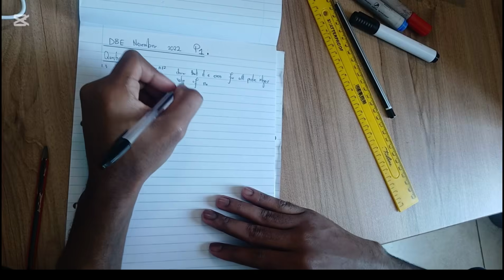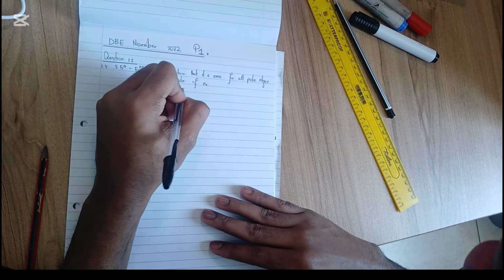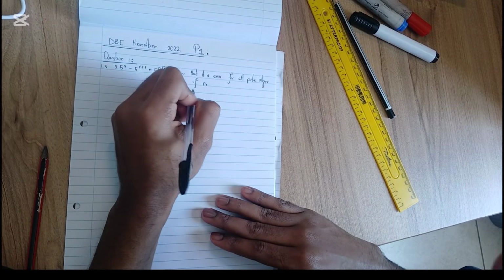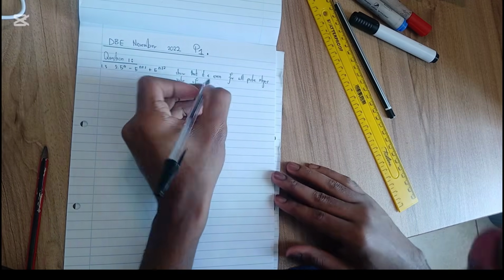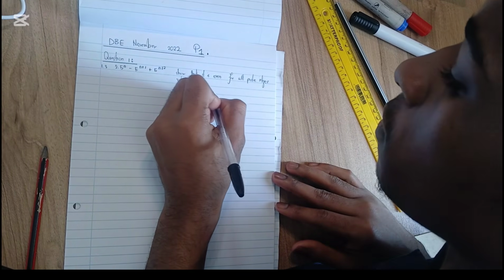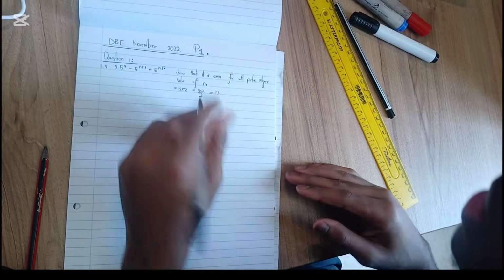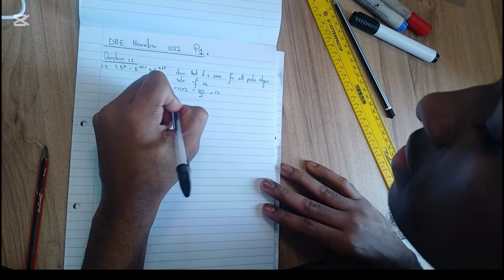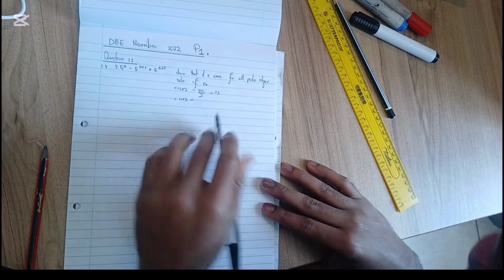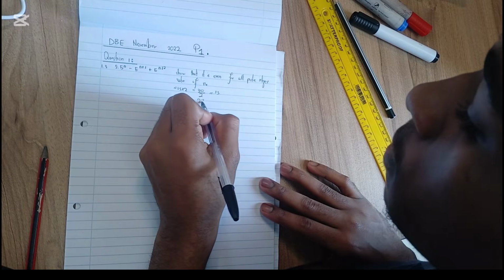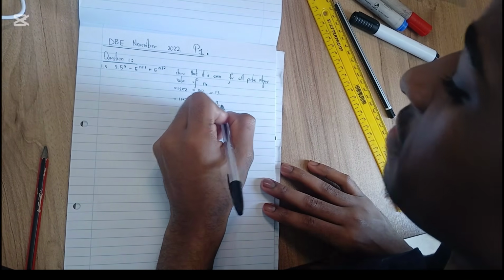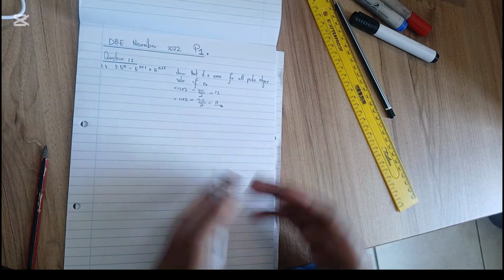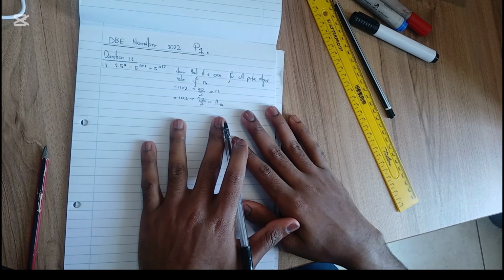For instance, 15 times 2 gives you 30. 30 is an even integer, divisible by 2. When you divide 30 by 2, you get 15 again. If you take 11 times 2, you get 22, which is divisible by 2, and it gives you 11. So this is basically what you are trying to figure out here.